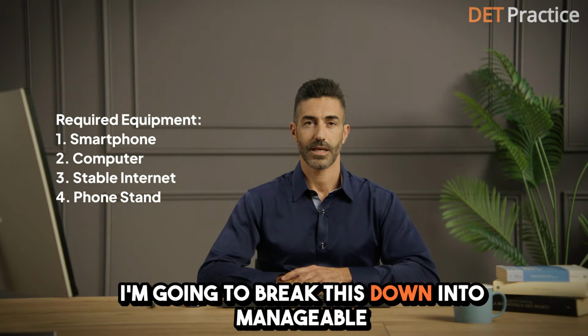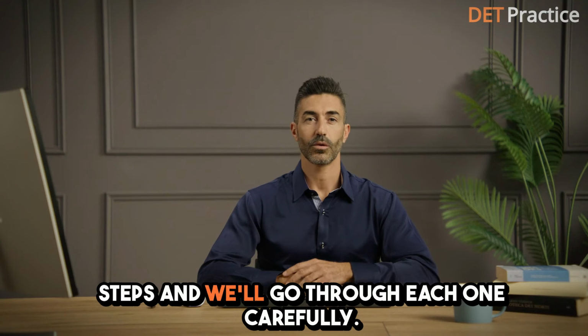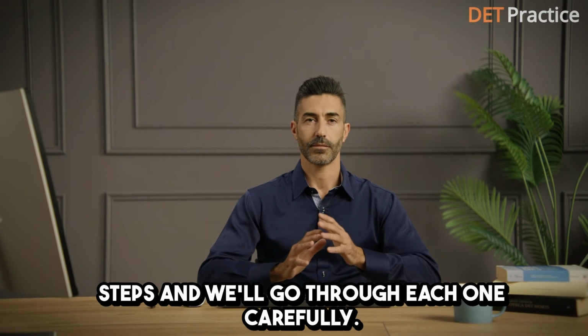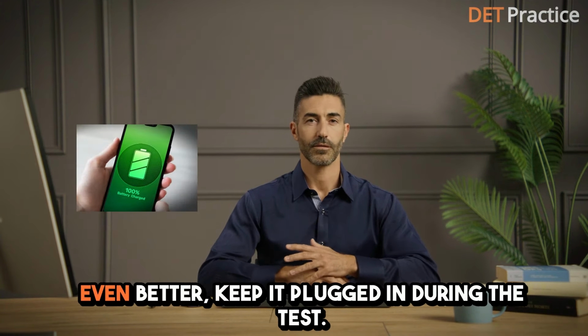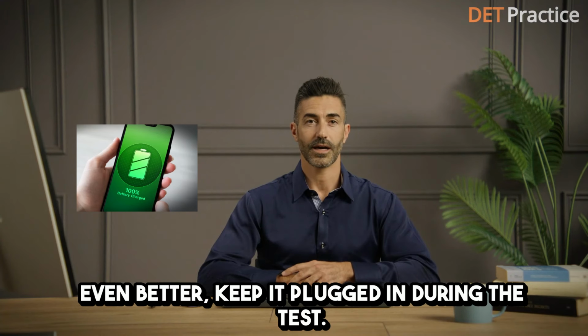Alright, now let's get into the meat of it, the setup process. I'm going to break this down into manageable steps, and we'll go through each one carefully. First things first, charge your phone to 100%. Even better, keep it plugged in during the test.